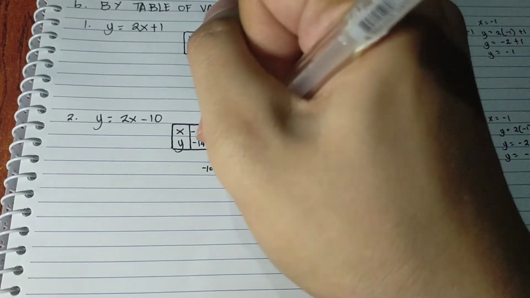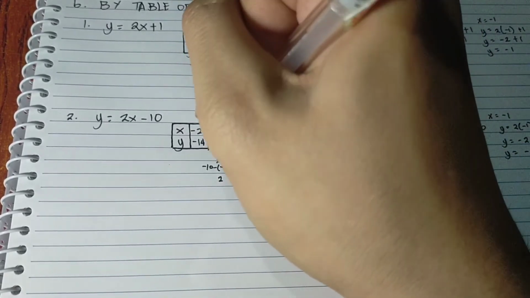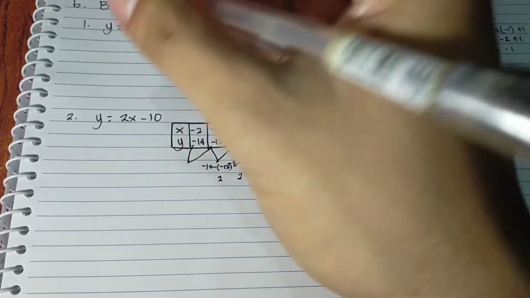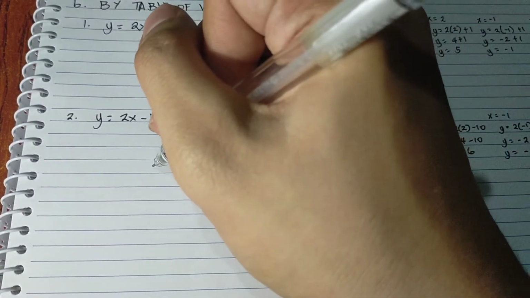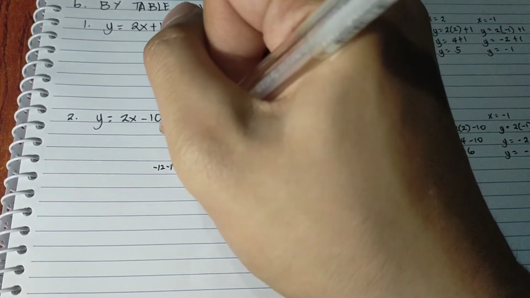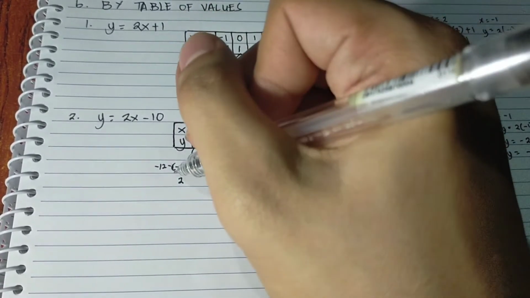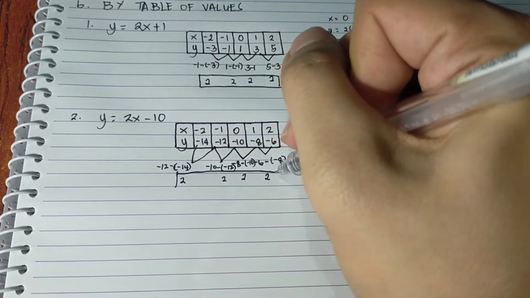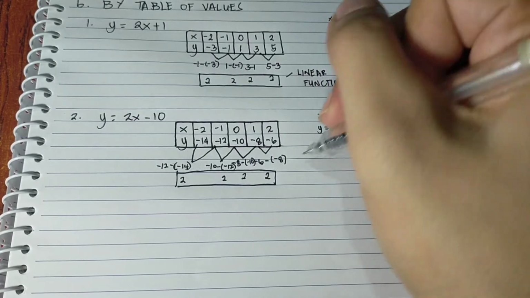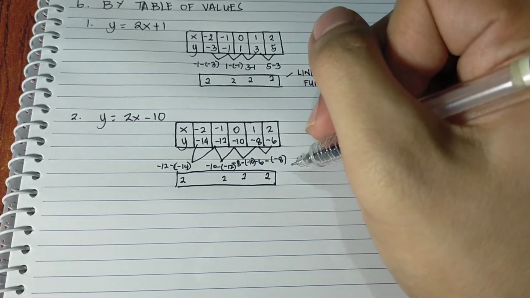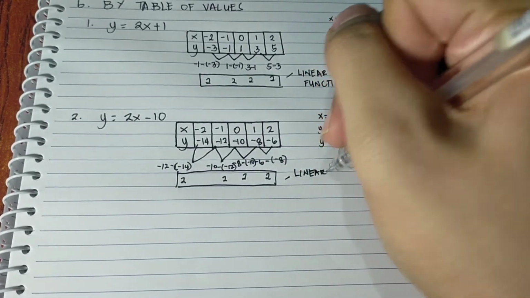Negative 10 minus negative 12. The answer is 2. Again. Another one. Negative 12 minus negative 14. The answer is 2. Okay? So, nakuha ulit natin that the value of the first try is same. Therefore, the answer is linear function. Okay?